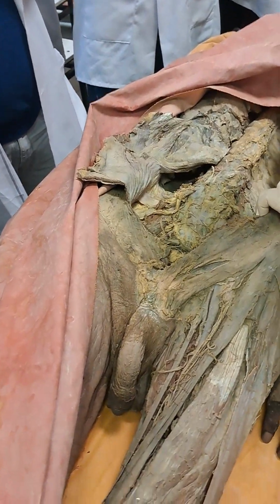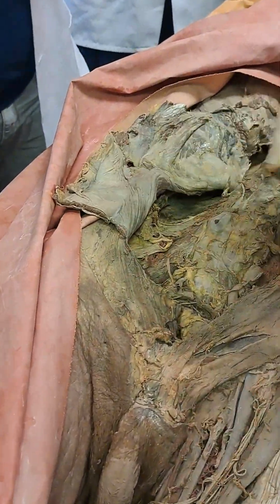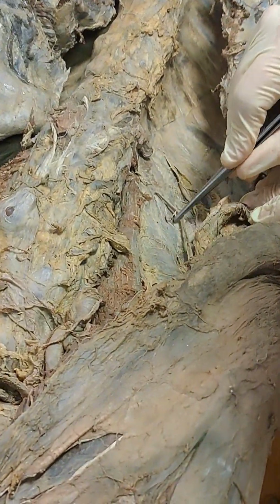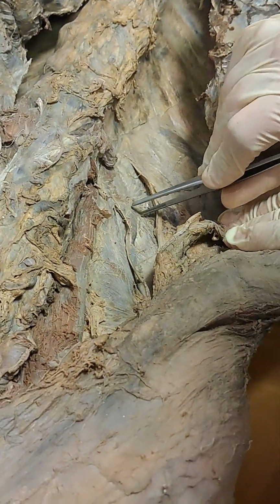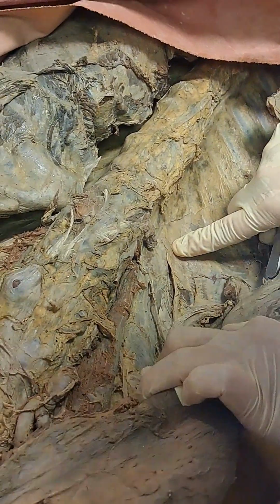The last muscle is called quadratus lumborum. This one is quadratus lumborum. You can see it here, students. It lies at the lateral border between the last rib and the iliac crest.